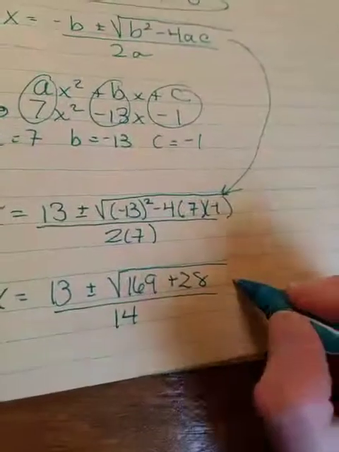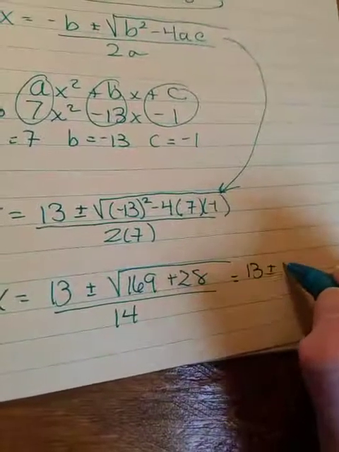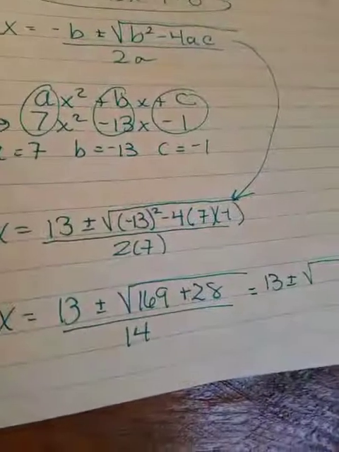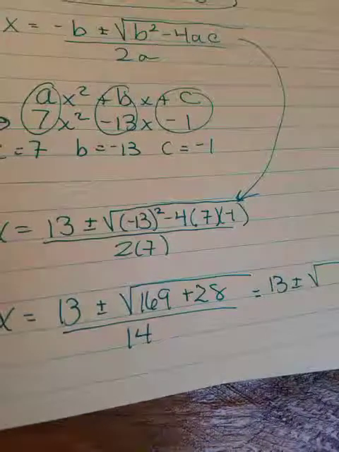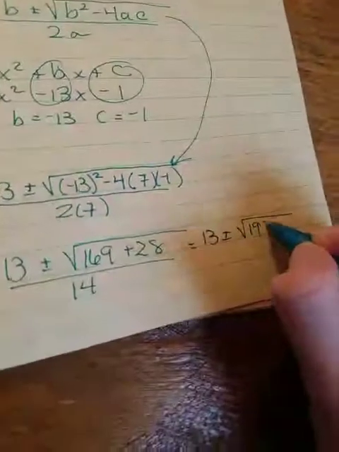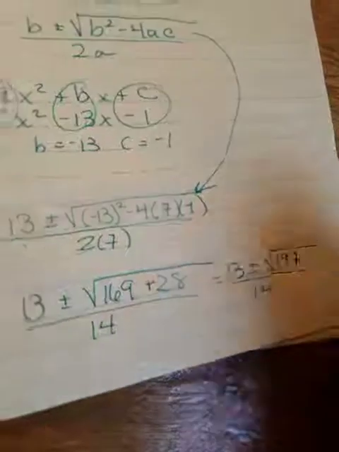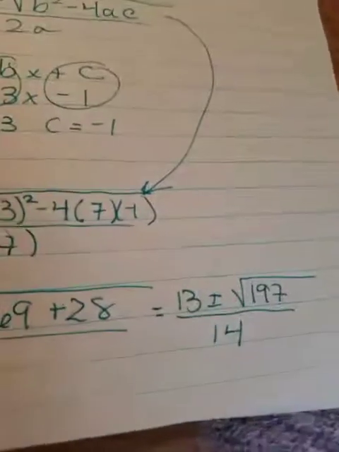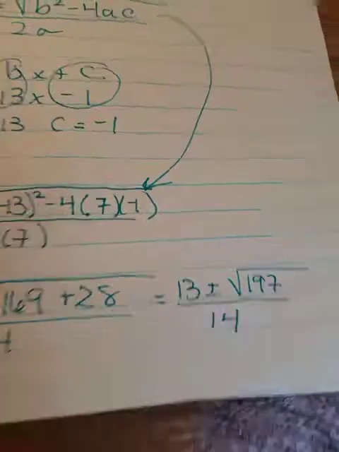I am going to run out of room. Alright, so here we go. We get 13 plus or minus the square root of 169 plus 28 is 197, divided by 14. And this is great. Technically, you're done. The only thing we have to check right now is, do any perfect squares go into 197?